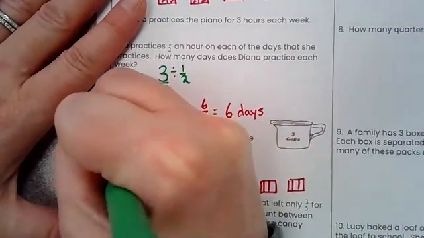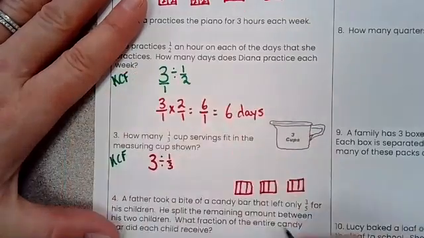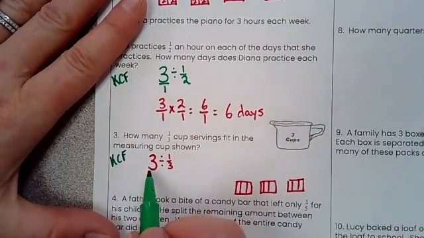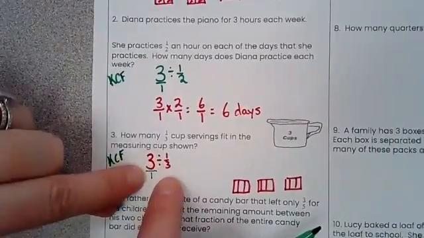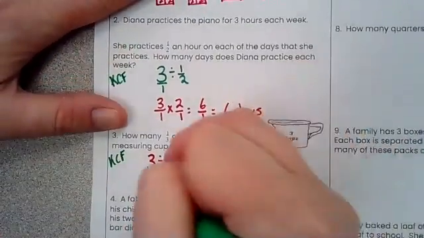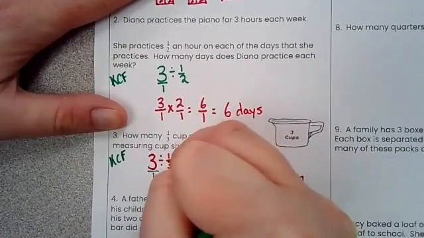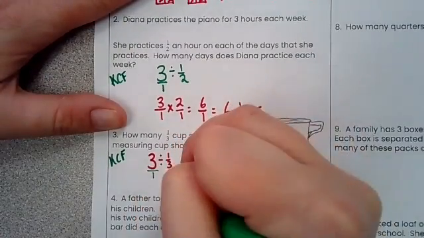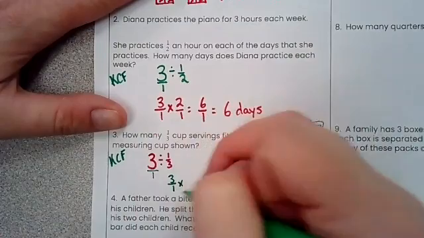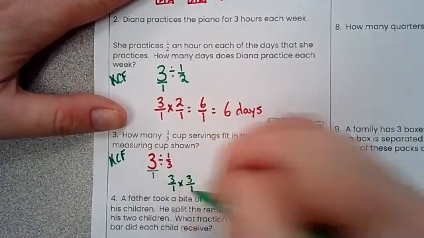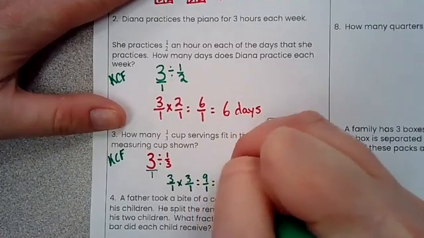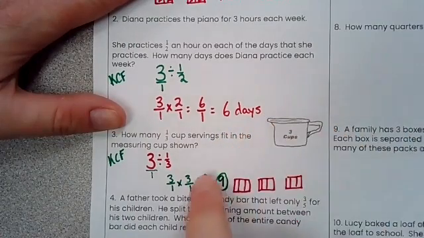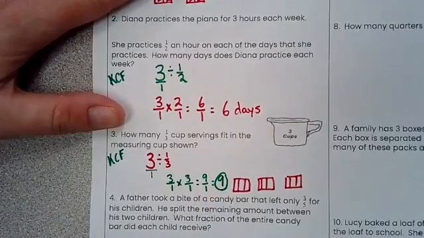Since it's division, you are going to keep, change, flip. You're going to turn this into a fraction as well because you can't keep, change, flip unless you have 2 fractions. So you're going to keep the first fraction as 3/1. You're going to change division to multiplication and flip 1/3 to 3/1. And when you multiply, you get 9/1, which is 9, because 9 divided by 1 is 9.